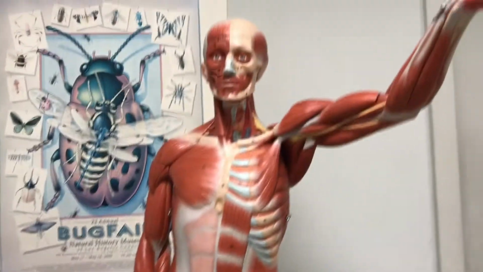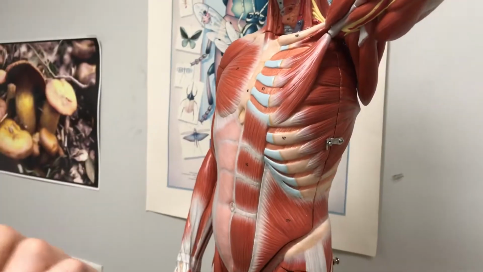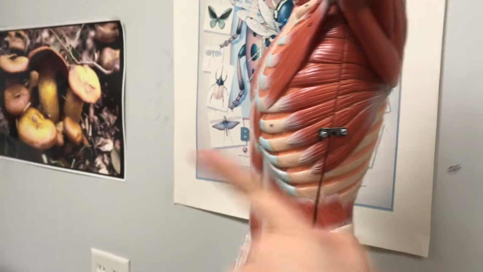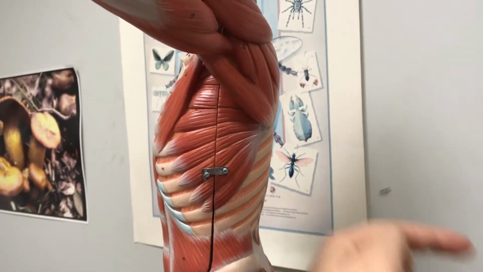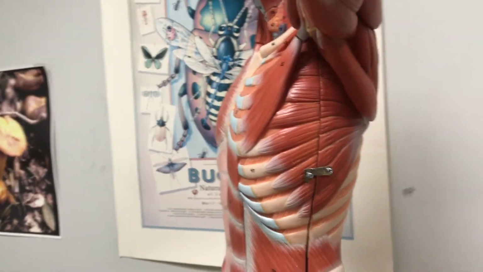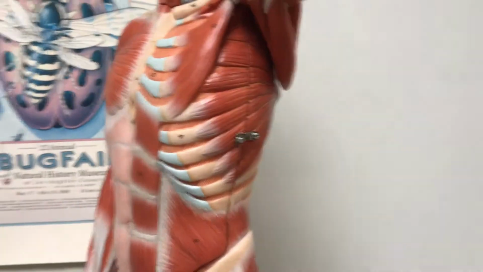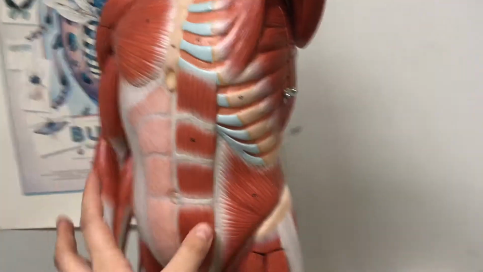Next we have anterior and posterior. So anterior is going to be in front of you. So it's going to be in front, and then we have posterior, which is referring to going towards the back. Next we have ventral and dorsal. So don't get this confused with posterior and anterior. Anterior is meaning in front and posterior is in the back.